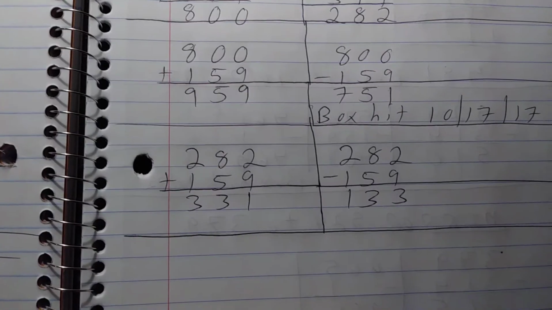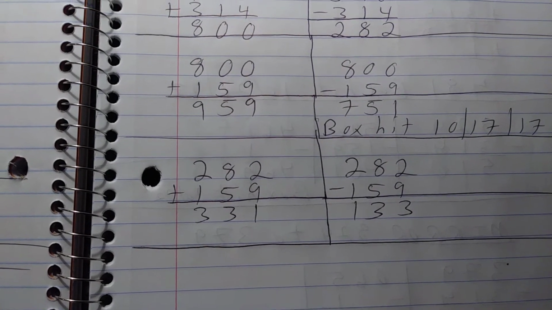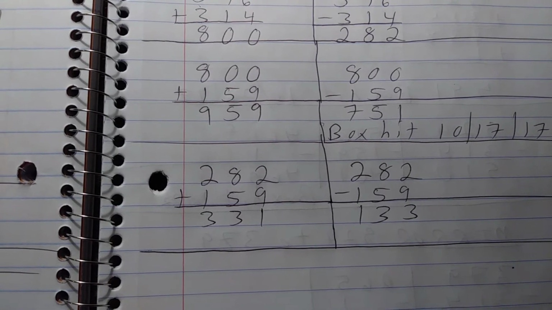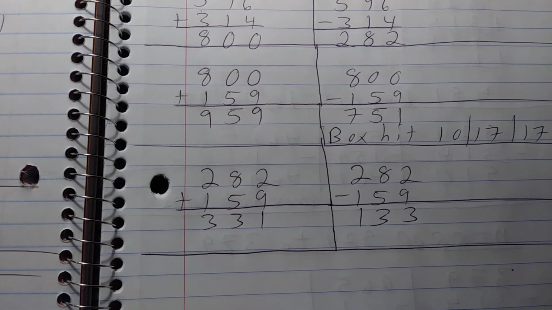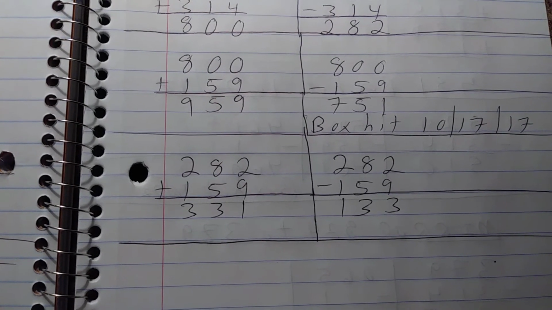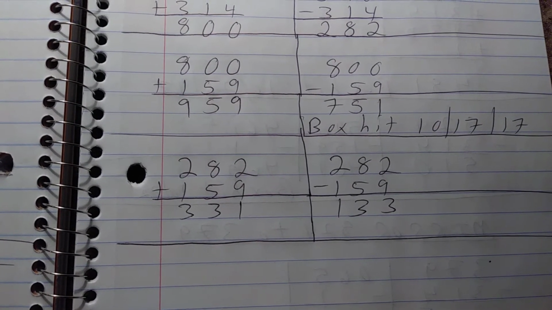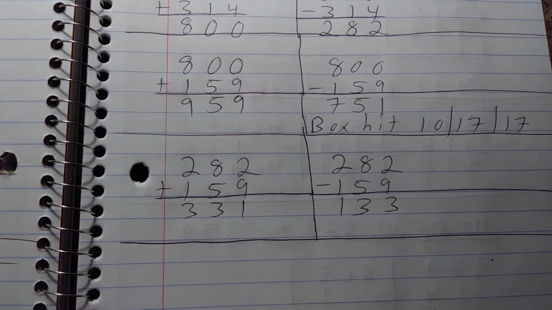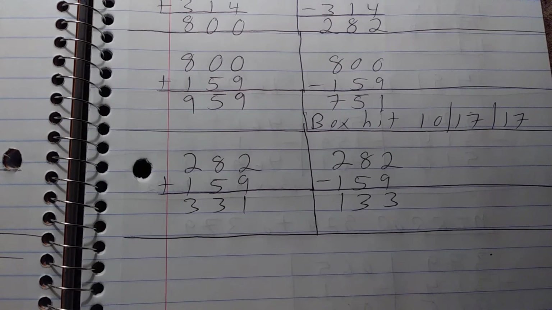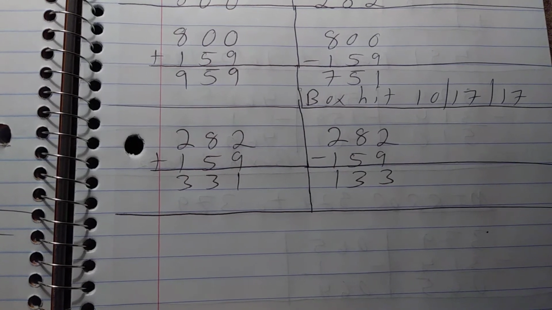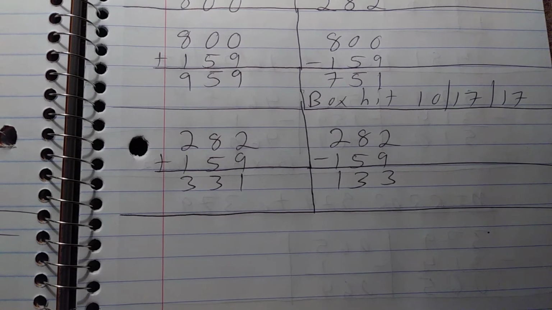800, that you got from up here, add 159. So 0 plus 9 is 9. 0 plus 5 is 5. 8 plus 1 is 9. So 959. You're going to also subtract off the 159, so 10 minus 9 is 1, 10 minus 5 is 5, and then 8 minus 1 is 7. So 751, it did hit on October 17th as a box hit.